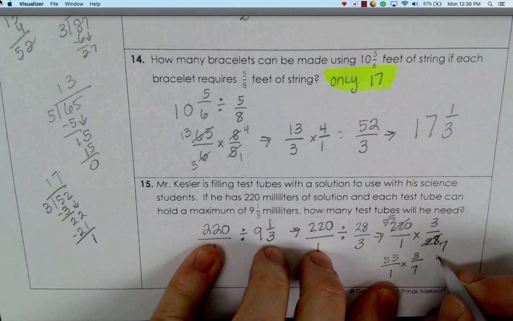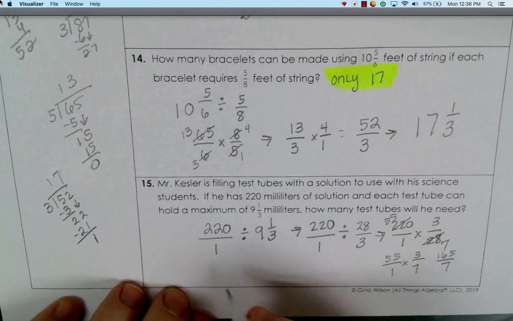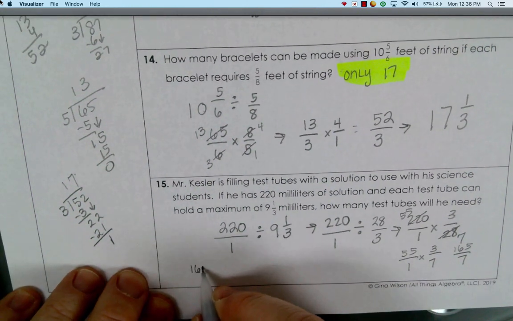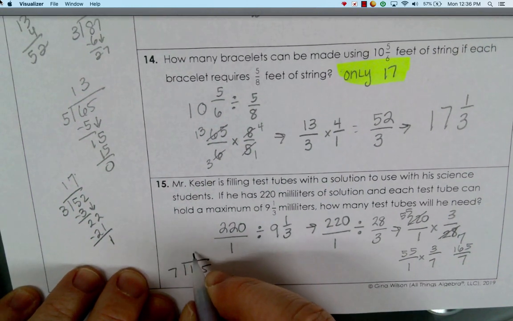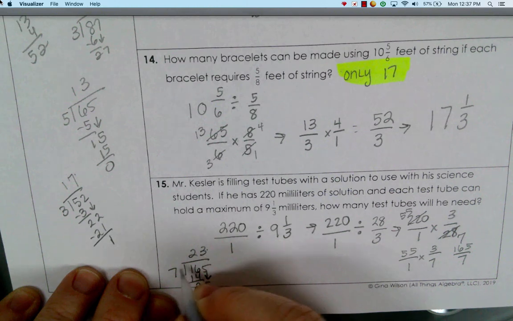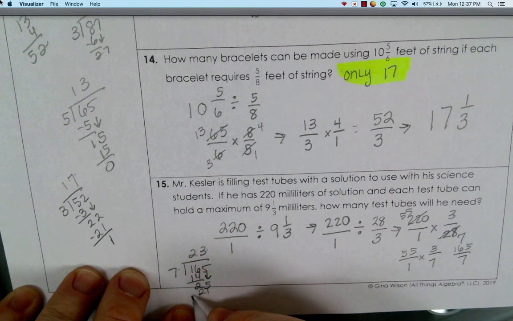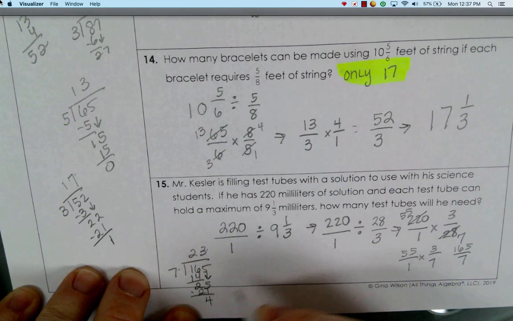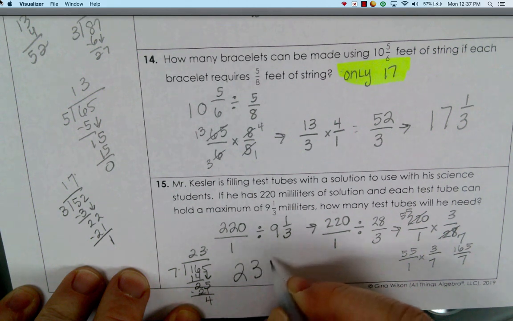So now I have 165 over 7. Okay, guys? So now over here I have 165 divided by 7. 7 times 2, 3. Okay, here's the thing. I have 23 and 4/7.